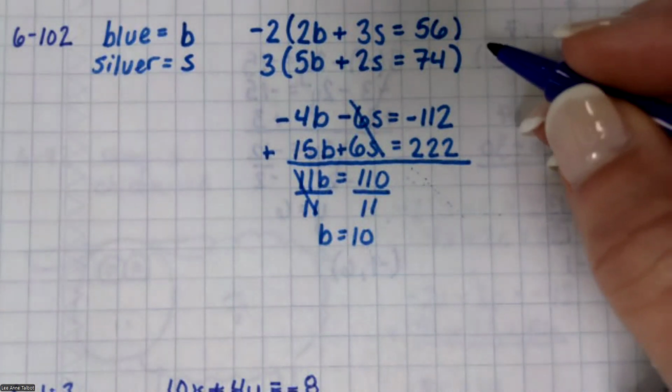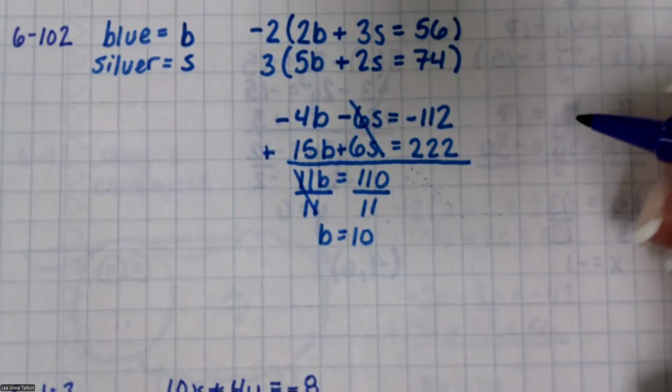Okay, which equation do you like better? I like the top one, personally. Same?